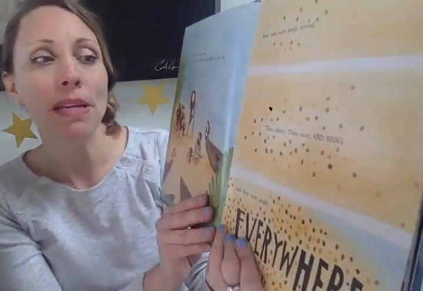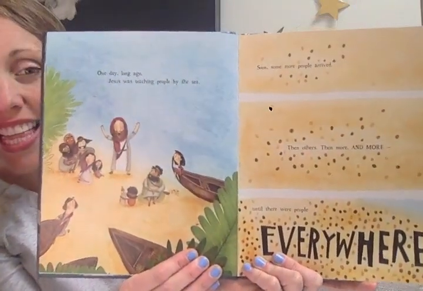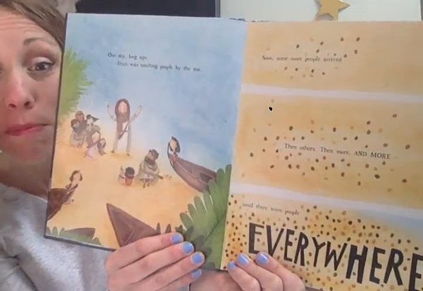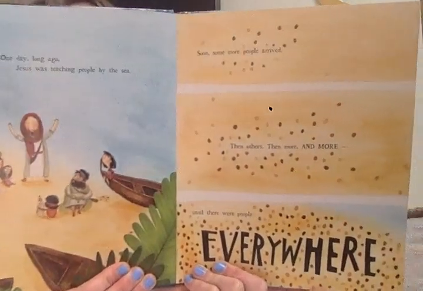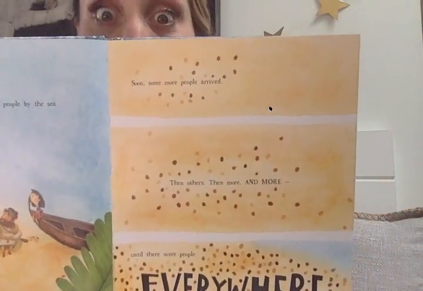The Storm That Stopped. One day, long ago, Jesus was teaching people by the sea. Soon, more people arrived. Then others. Then more and more, until there were people everywhere.